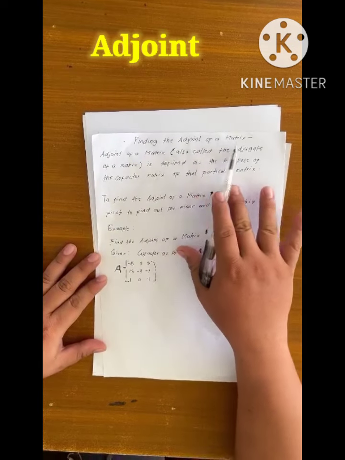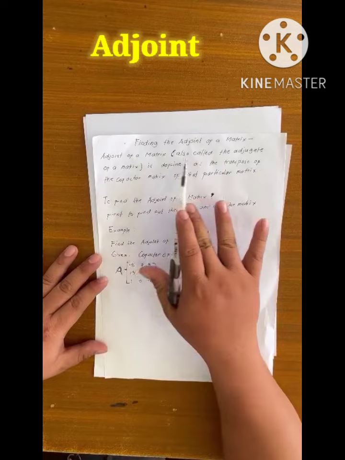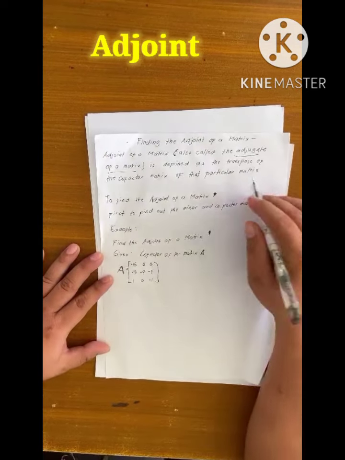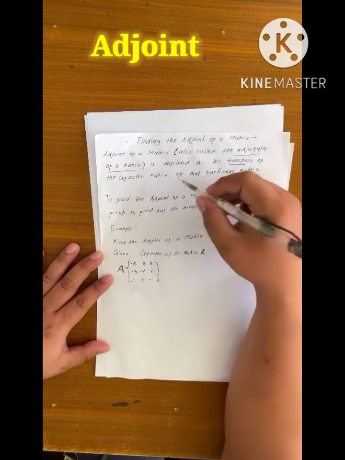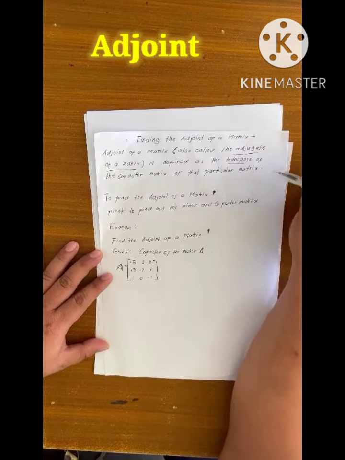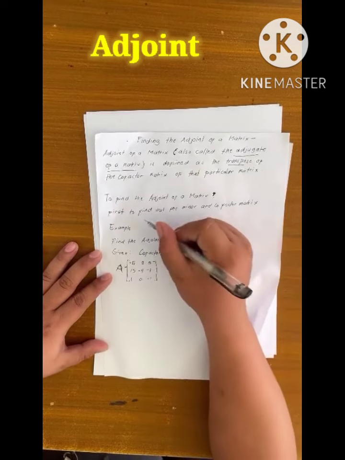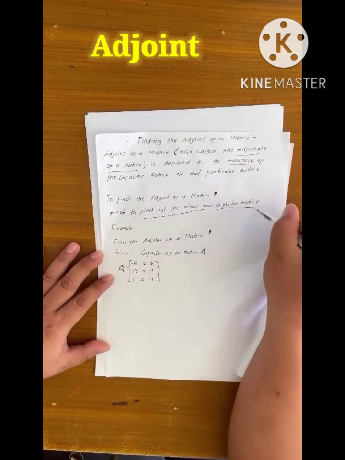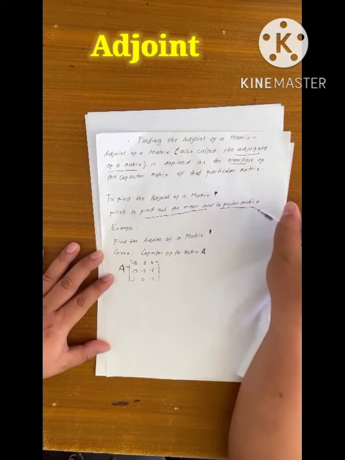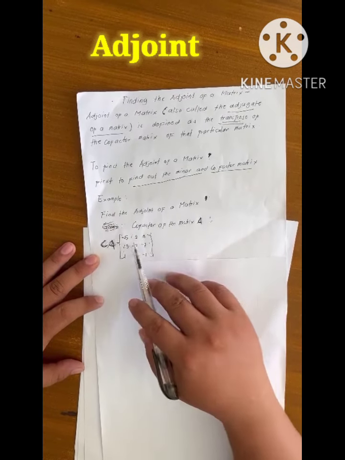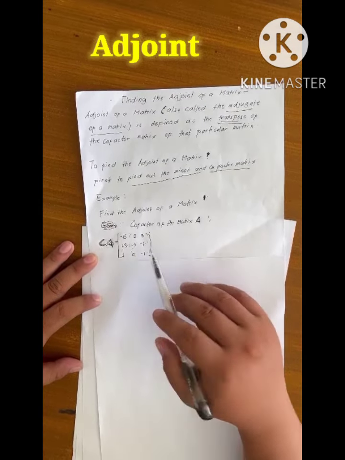Finding the adjoint of a matrix. Adjoint of a matrix is also called the adjugate of a matrix. It is defined as the transpose of the cofactor matrix of the particular matrix. To find the adjoint of a matrix, first find out the minor and cofactor matrix. So based on the answer earlier, the cofactor of matrix A is equal to negative 5, 2, 3, 13, negative 4, negative 7, 1, 0, negative 1.